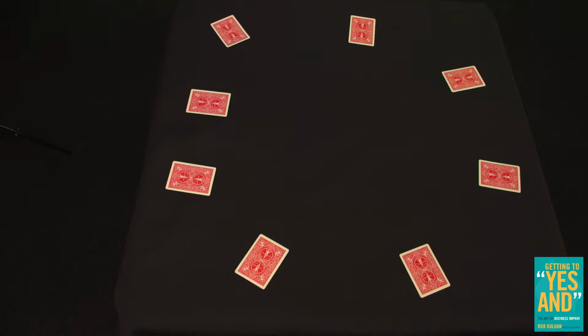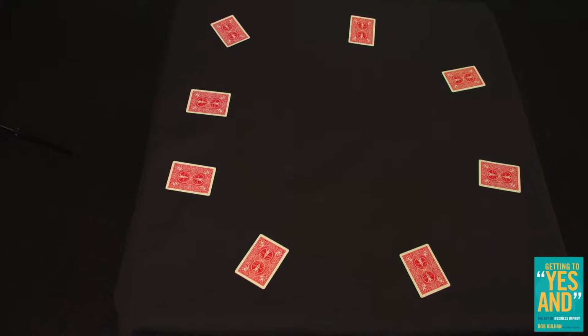What you're going to do now is assemble a group of people, 6 to 10 people, and give everybody a card without showing anyone what that card is. So for the sake of our meeting, we have 8 people who have joined the meeting. Now, as you can see, all the cards are face down, so nobody knows what card is dealt to them. You can take the remaining cards and just get rid of them. They're irrelevant for this exercise.